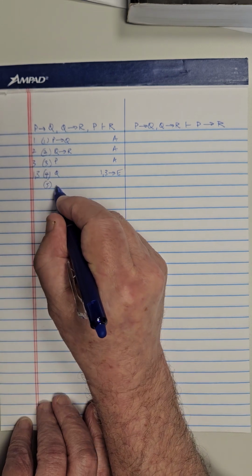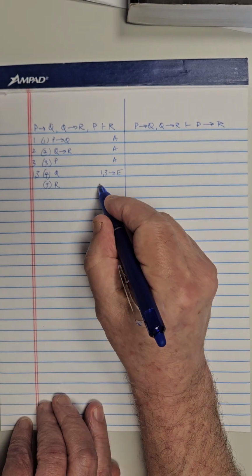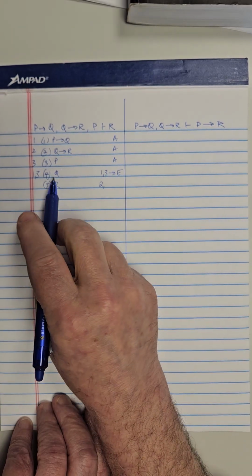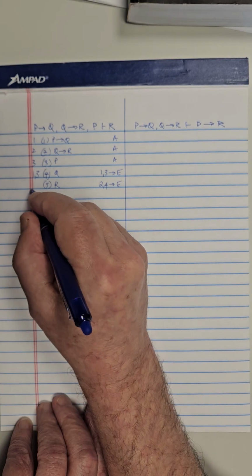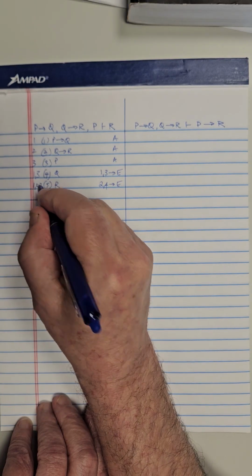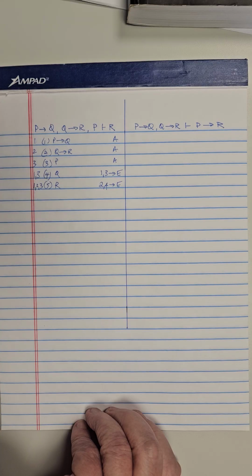Then on line 5 we prove R, the consequent of the conditional on 2, because we have its antecedent Q on 4. So we've used 1, 2, and 3. So that is the proof.